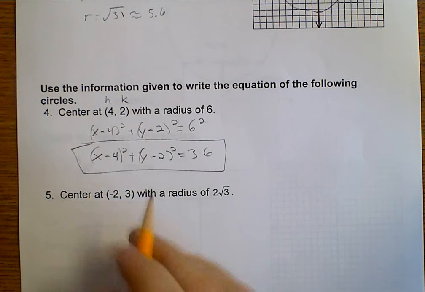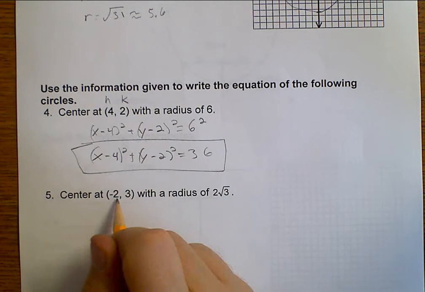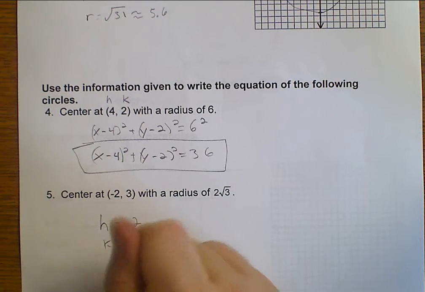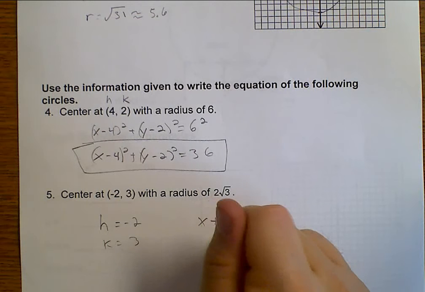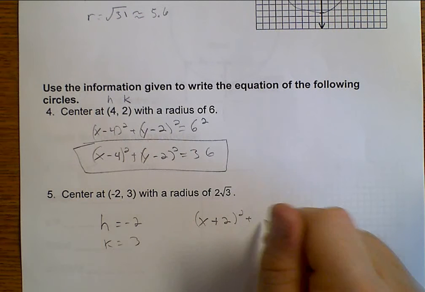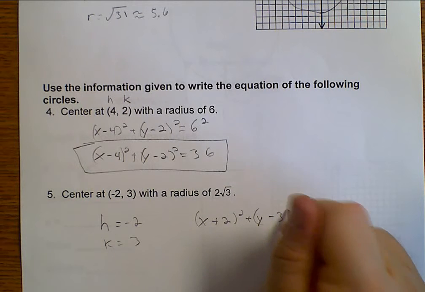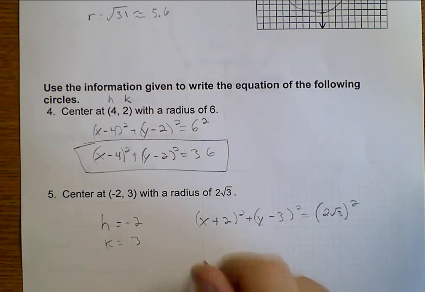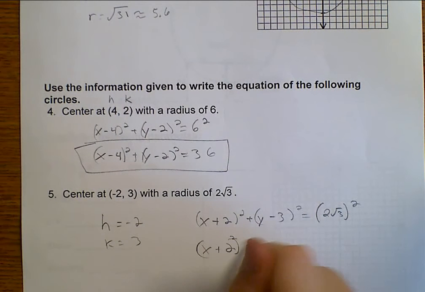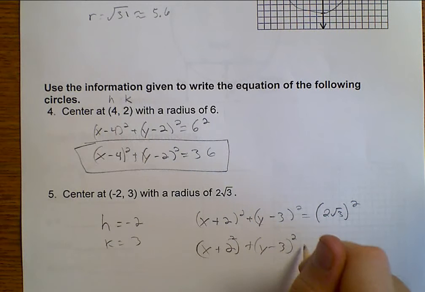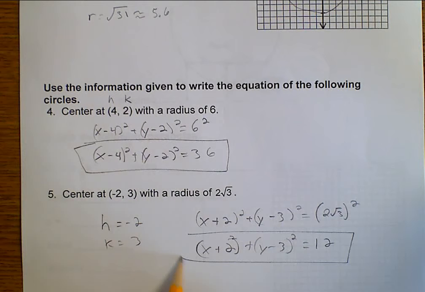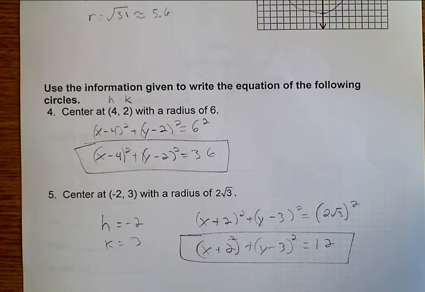Example number 5. Here we have negative 2 and 3, so h equals negative 2, k equals 3. So we're looking at (x plus 2) squared plus (y minus 3) squared equals (2 square root of 3) squared. Well, this would be 2 times 2 times 3, which is 12. And so that is our equation.